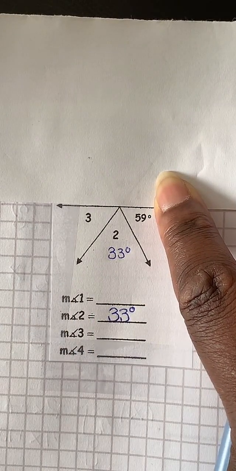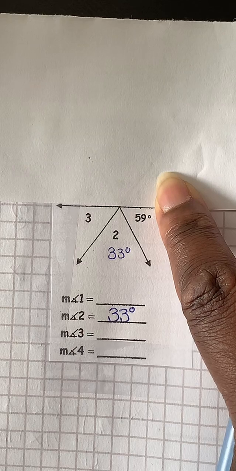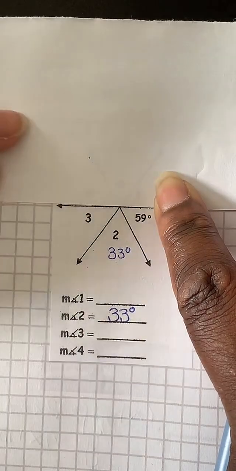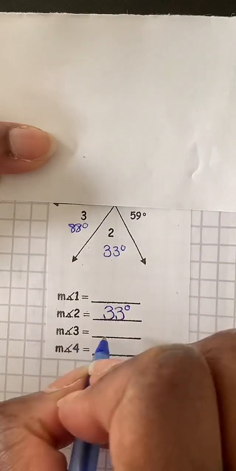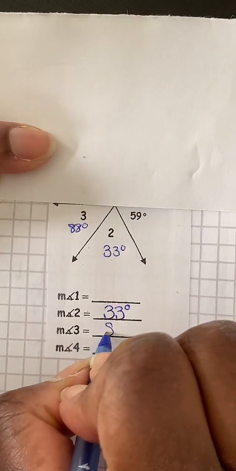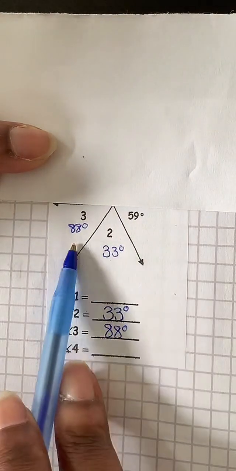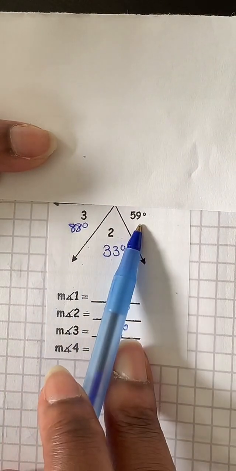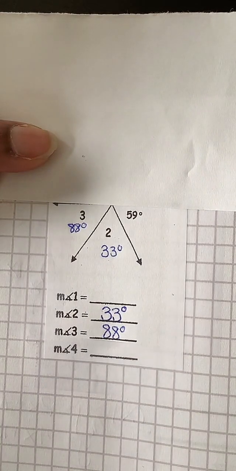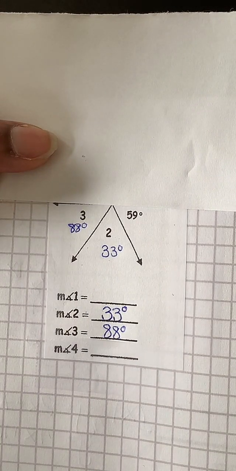So if I take my 180 and I subtract that 92, I would get 88 degrees. And I think someone asked me, is it 88 degrees? Yes, it is. All right, so 88 plus 33 plus 59 should give me 180 degrees.